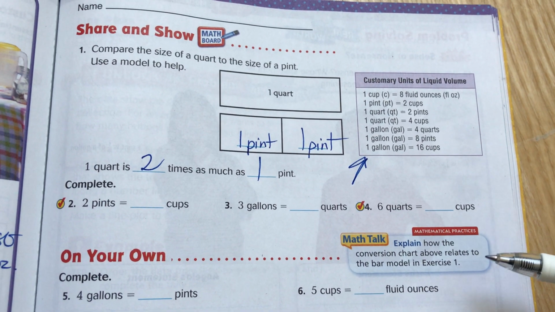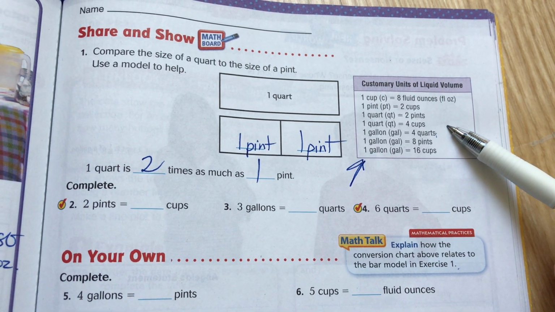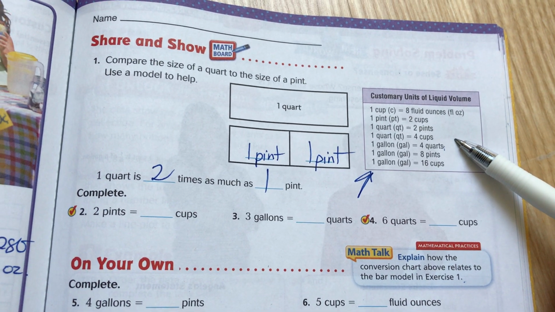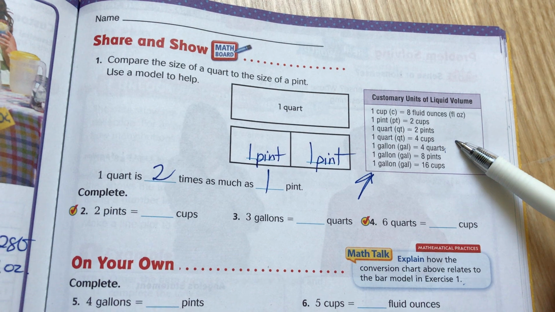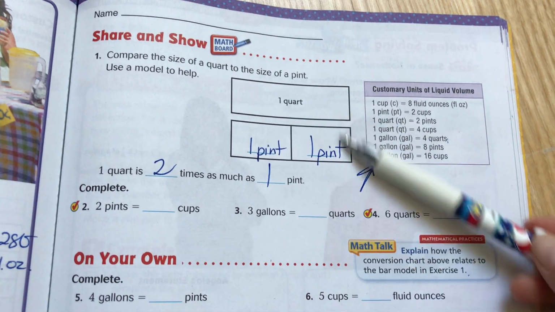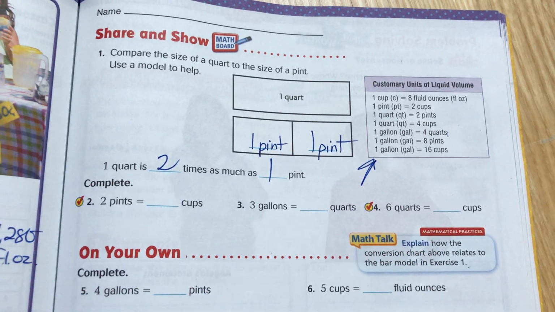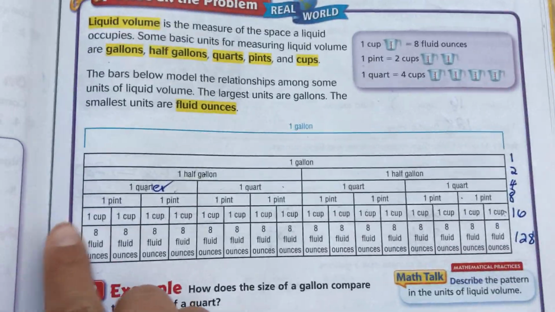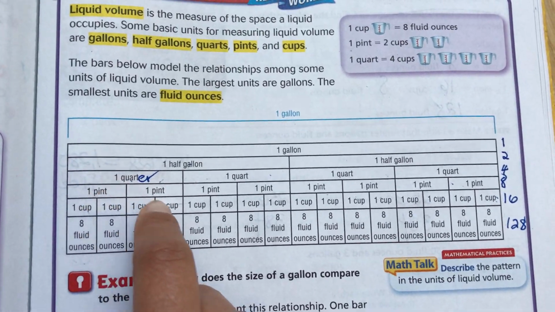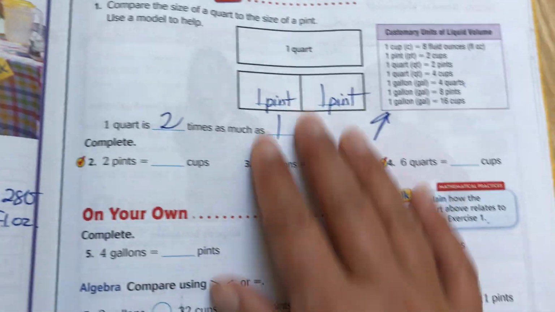Explain how the conversion chart above relates to the bar model in exercise 1. Well, if you look, one quart, 2 pints. If you go back to this one, one quart equals 2 pints. They both show the relationship between quarts and pints.